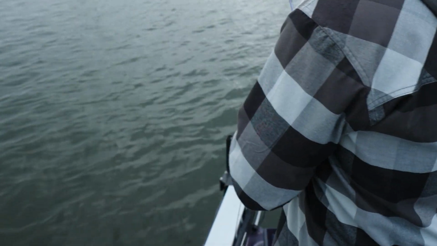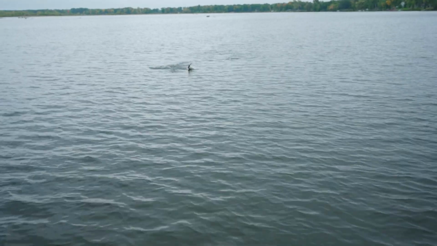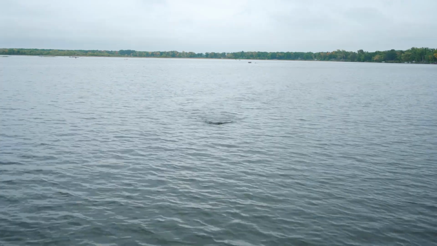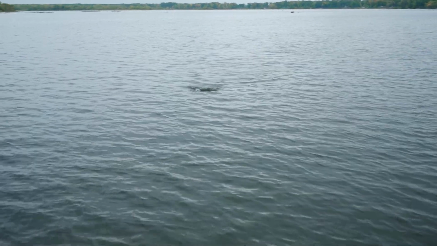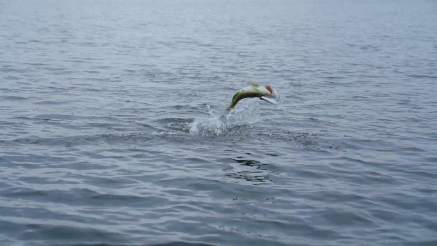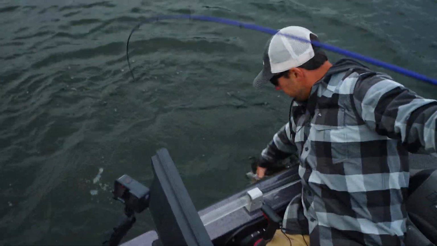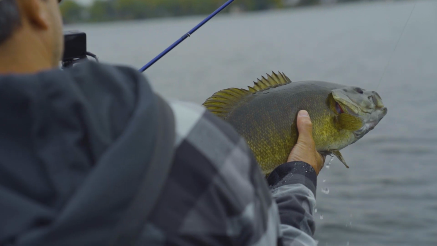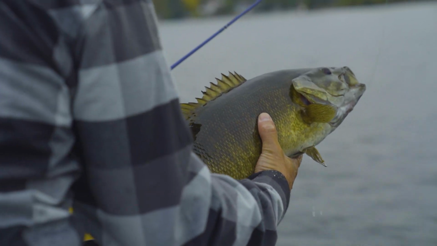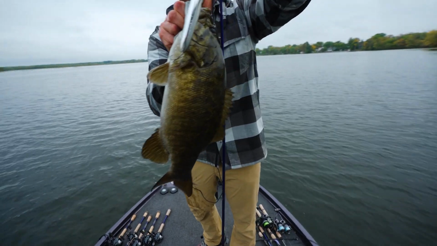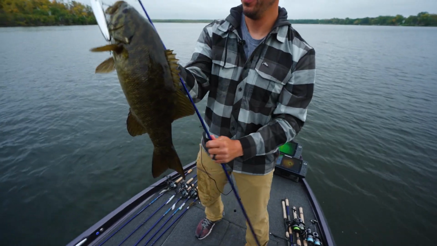So, oh, there's one. That one was shallow. It's a decent smallmouth on top. Come here. There we go. Nice smallmouth to start our day. Hopefully that just showed us that there's a group of them up there.